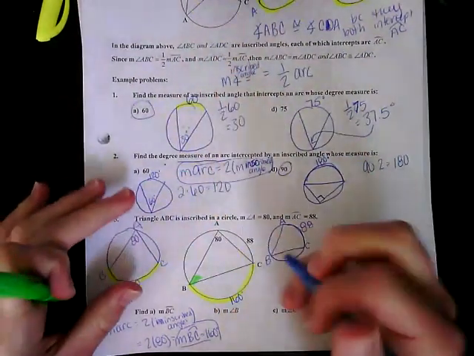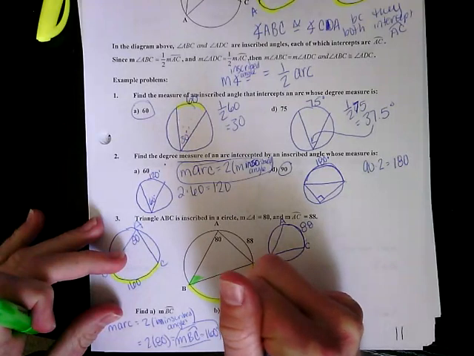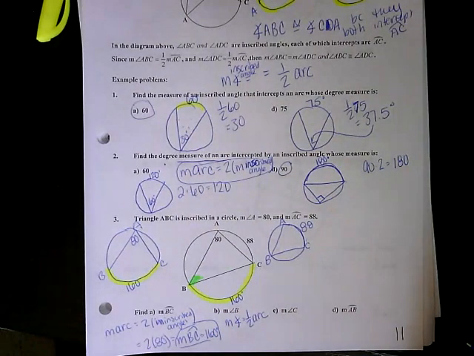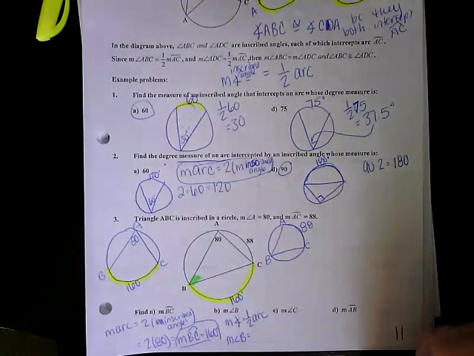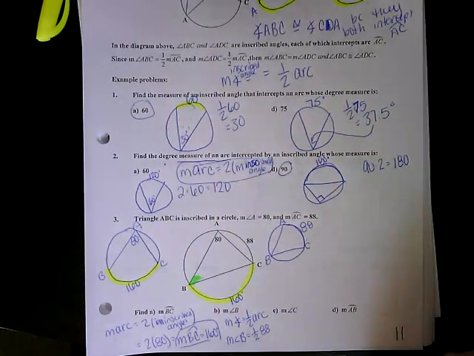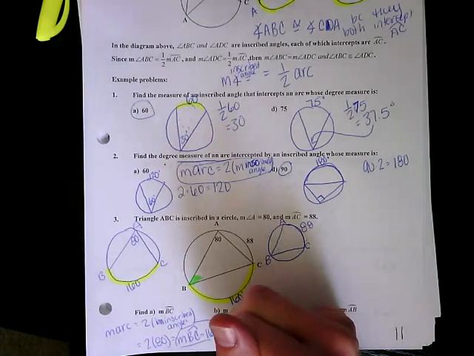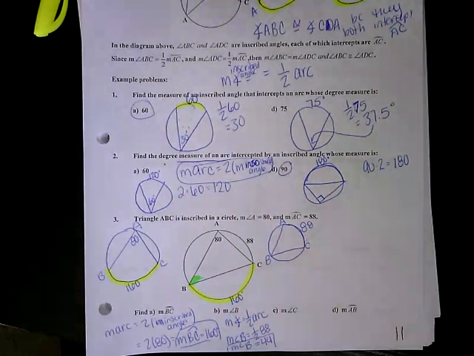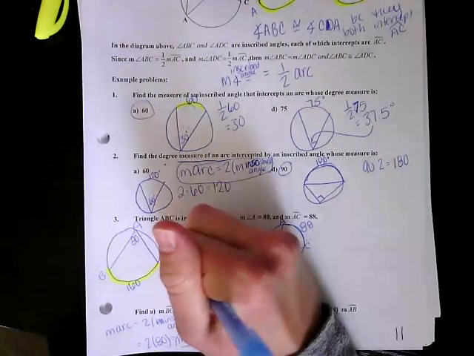Remember, the measure of the inscribed angle is equal to half the measure of the arc. So the measure of angle B is equal to half of 88, which is just 44. Okay, so the measure of angle B is 44.